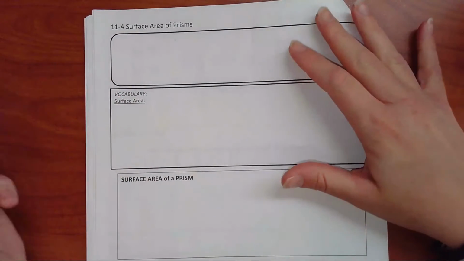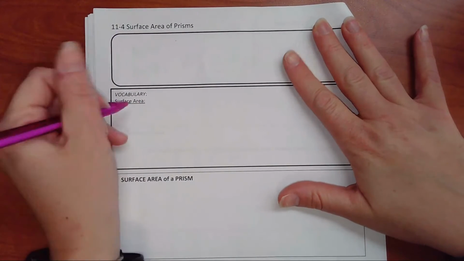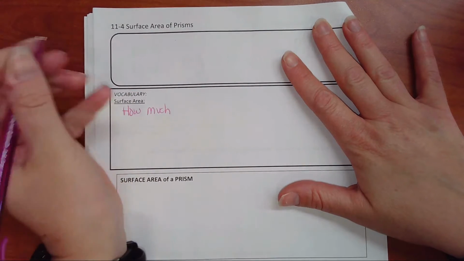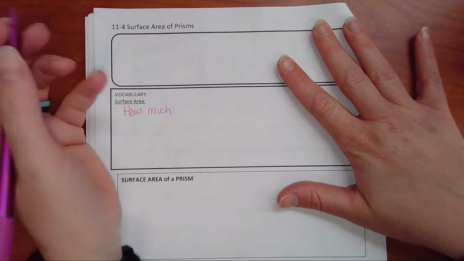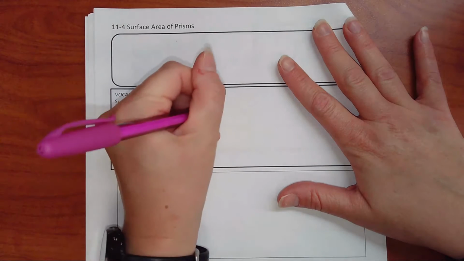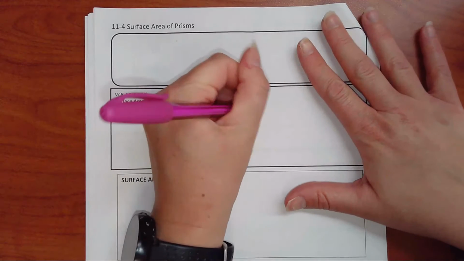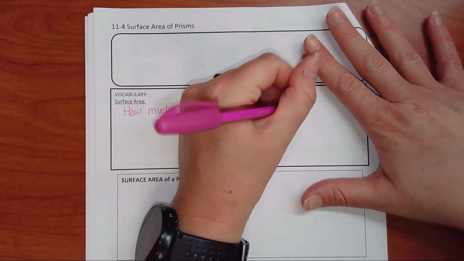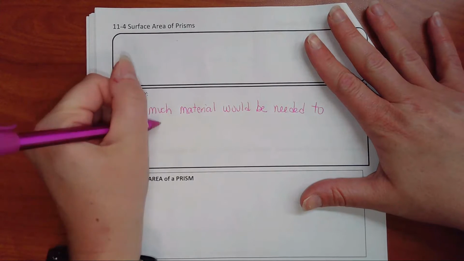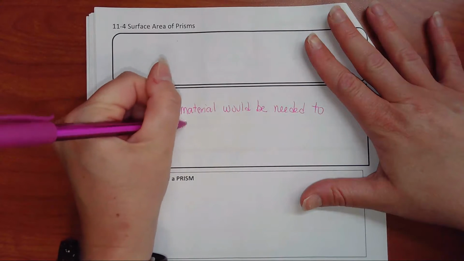So what surface area is, like how to think of it, the real life situation for this, it's how much material would be needed to cover an entire figure.